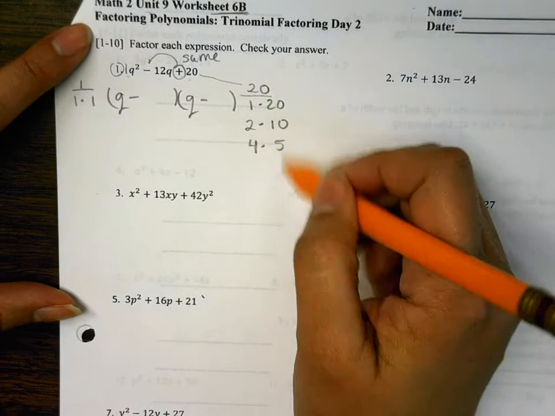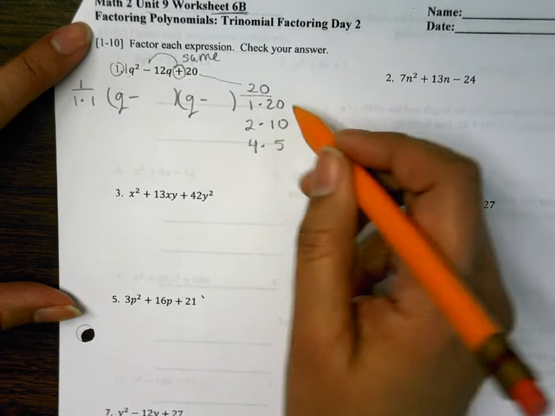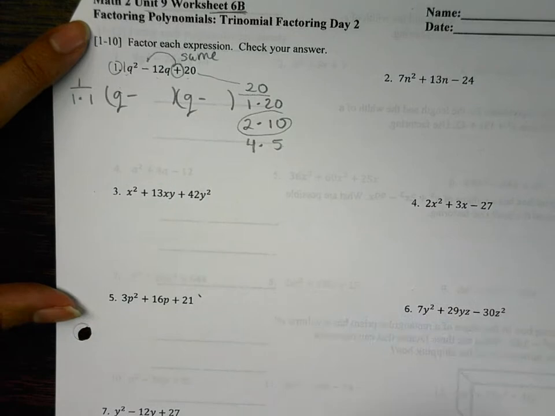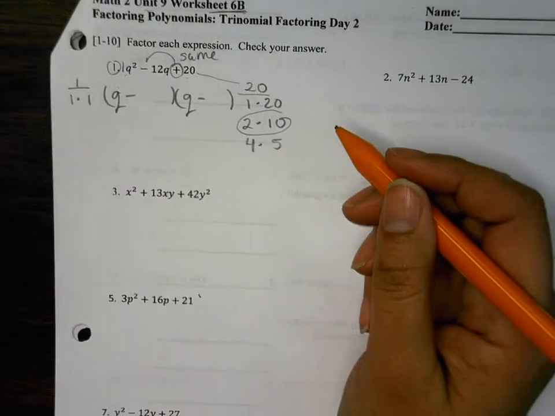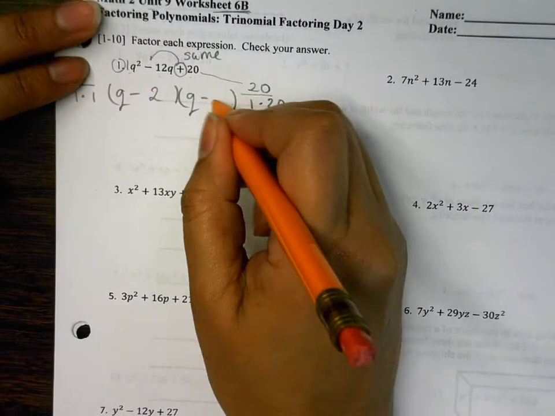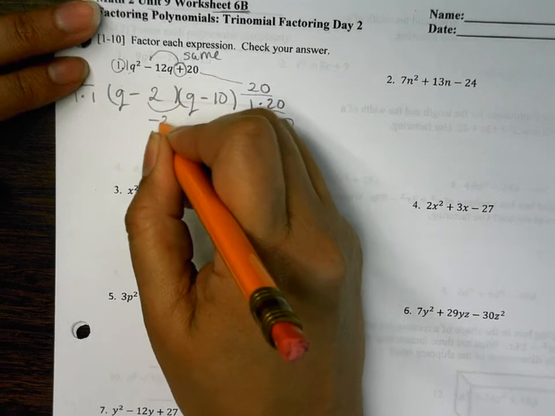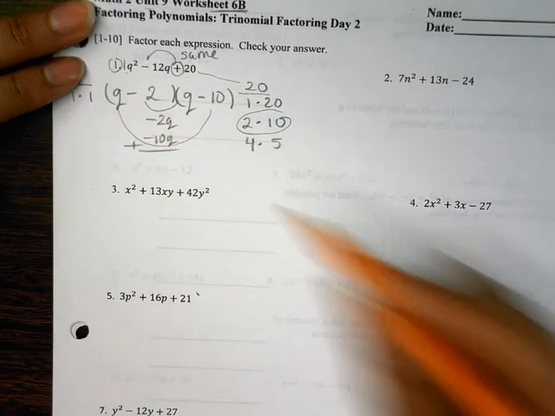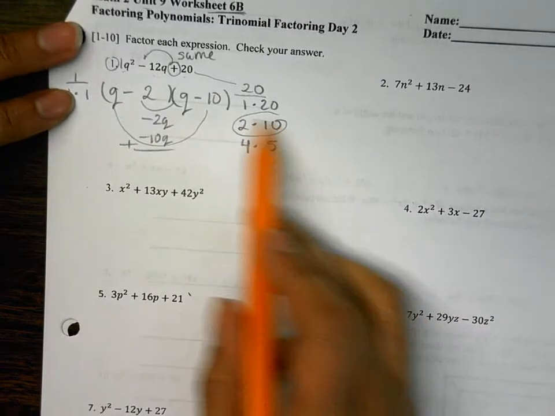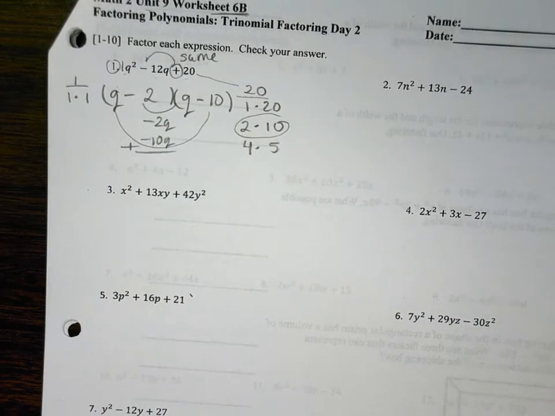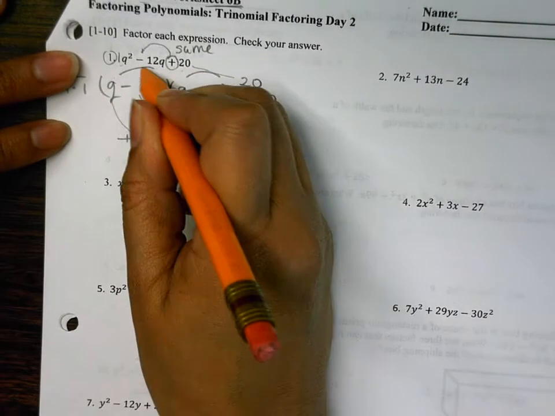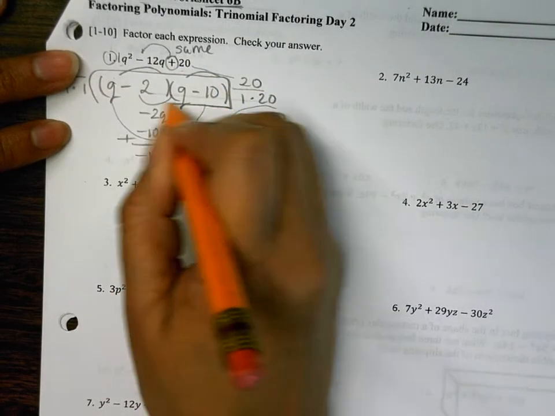Has anybody figured out what numbers we're going to use here? 4 and 5? 2 and 10? Why 2 and 10? Good question. Let's check it. -2, -10. So you guys said this is the shortcut, so 2 plus 10 is 12. Yes or no? Okay, -12. It works. We're happy. And we box in our answers.